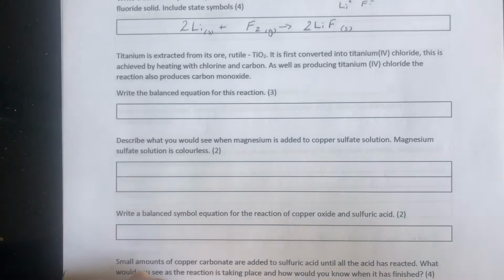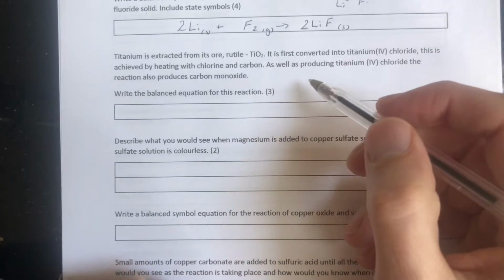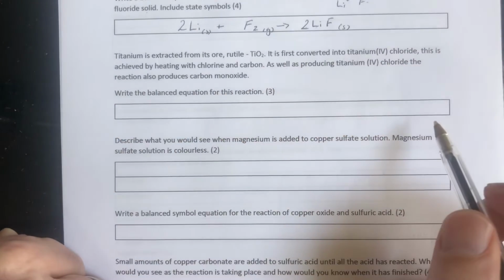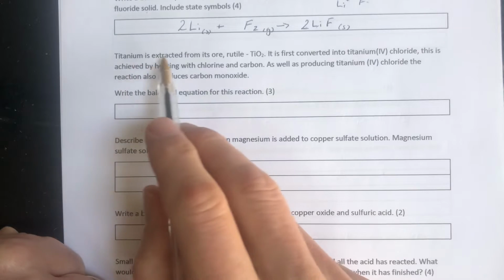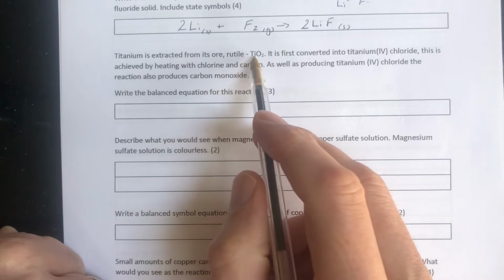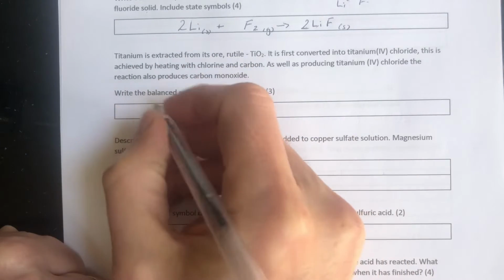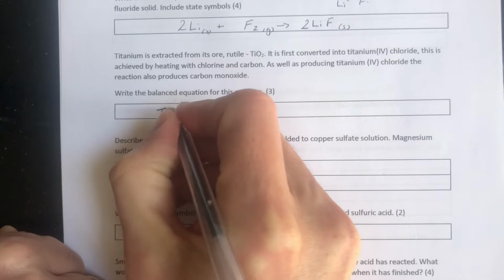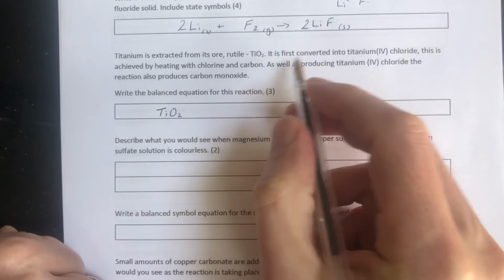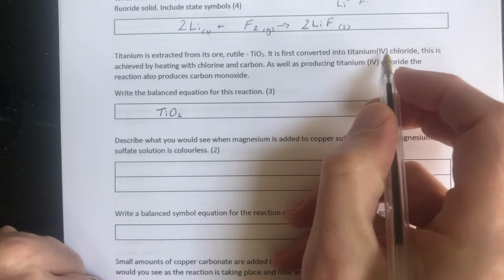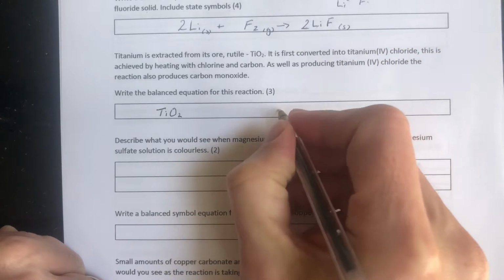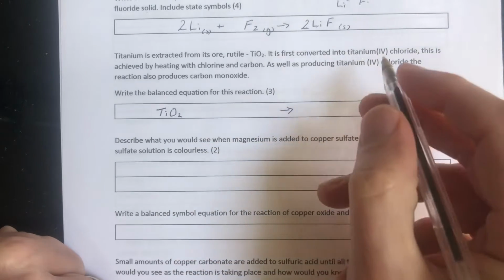So we've got an equation to balance here. It's quite a wordy question, but all the information we need is pretty much here. It says titanium is extracted from its ore rutile, TiO2. So TiO2 is what we start with. It's first converted into titanium(IV) chloride. Okay, so we need a formula for titanium(IV) chloride.